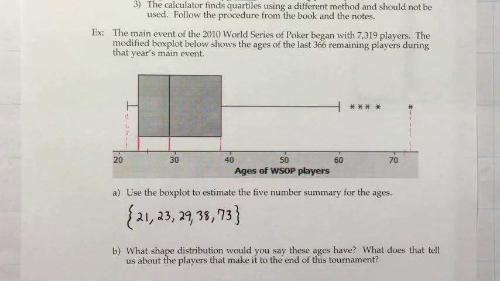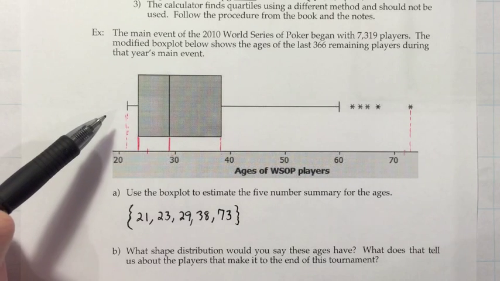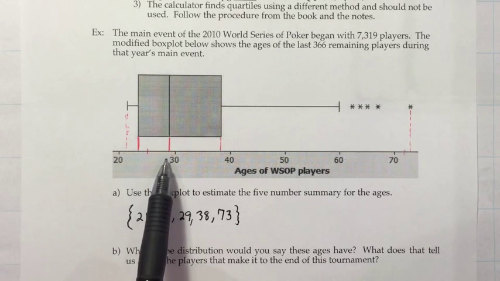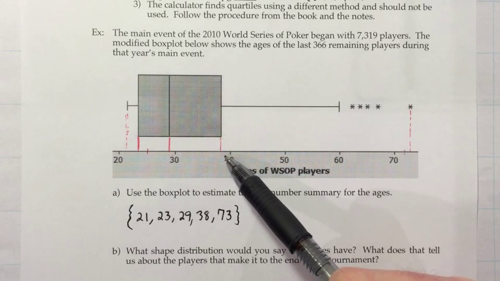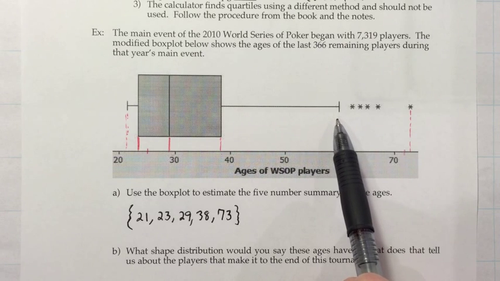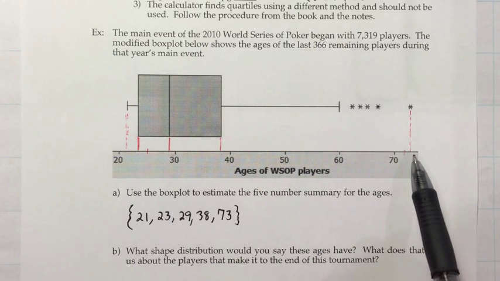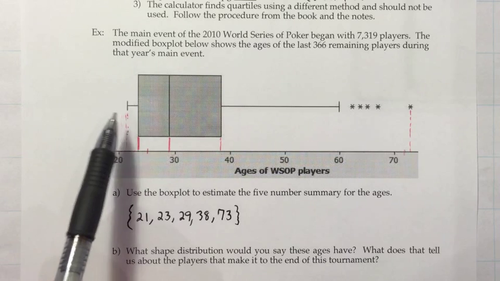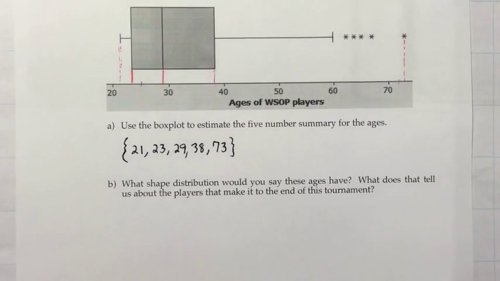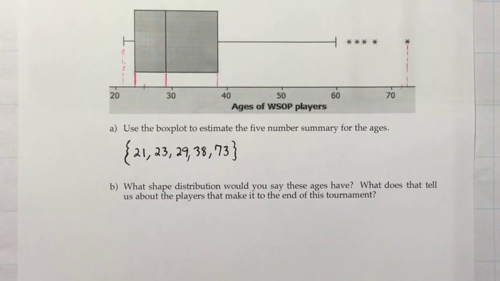So that'd be my estimate of the 5-number summary. The minimum from the left whisker, Q1 from the left side of the box, the median from the middle line on the box, Q3 from the right line, and the max would be from the whisker if there's no outliers, but since there's outliers, we go to the furthest one out. If there had been outliers on the left, I'd have gone to the furthest one to the left to get my minimum.